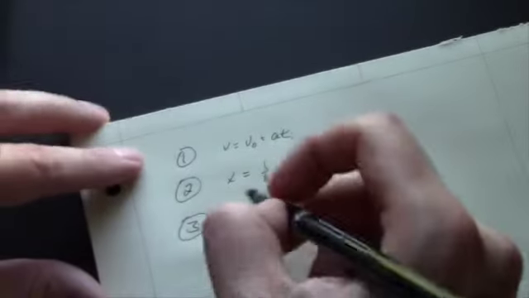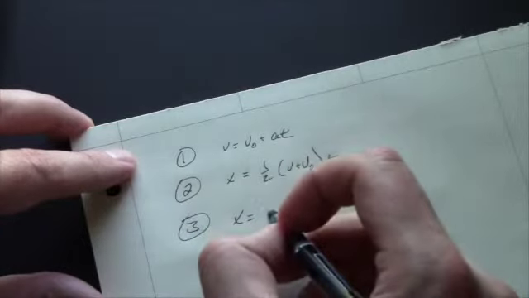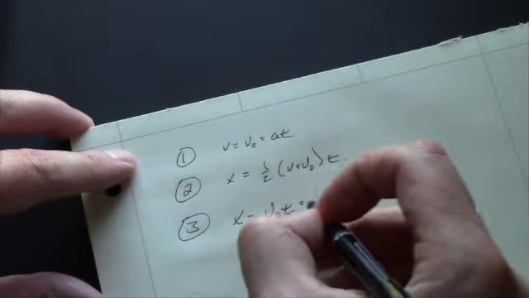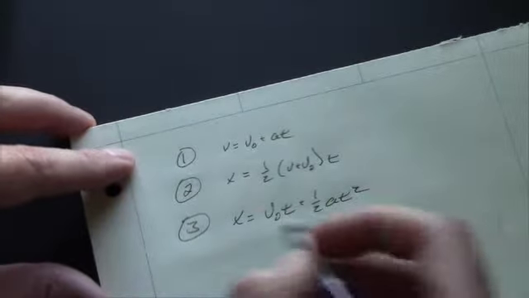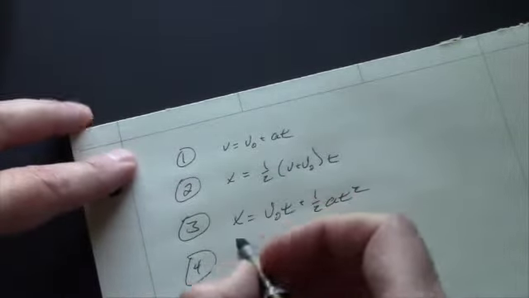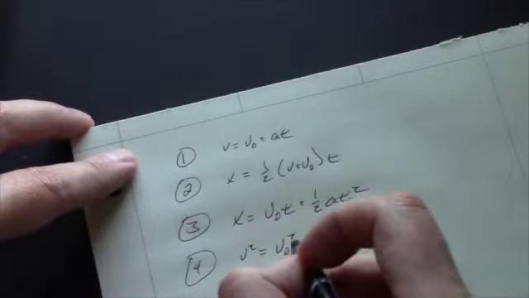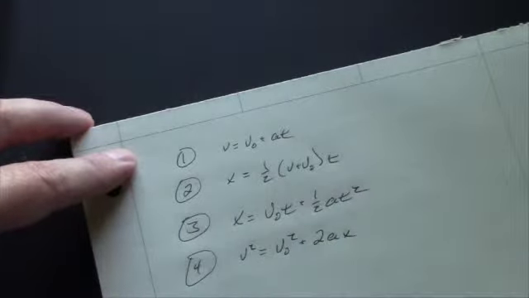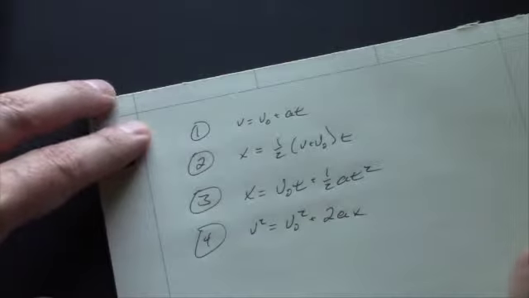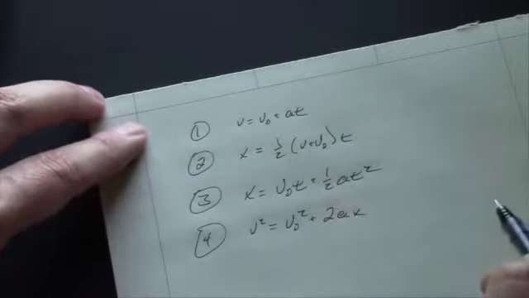Number 3 says that x is v initial t plus 1/2 at squared. And finally, equation number 4, which is v squared is v initial squared plus 2ax.